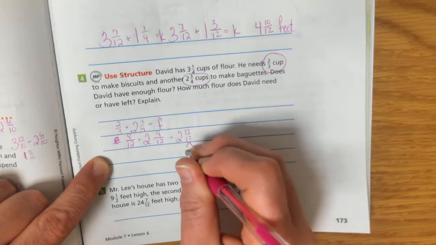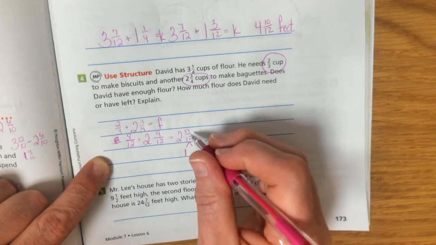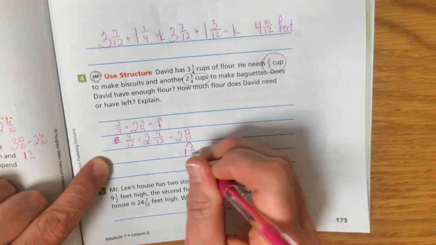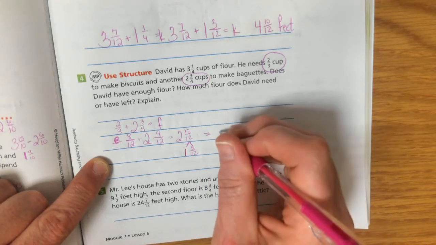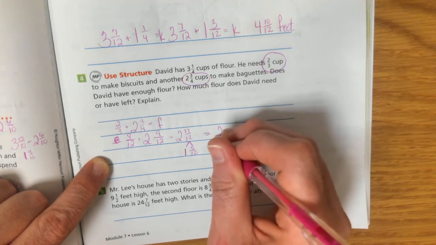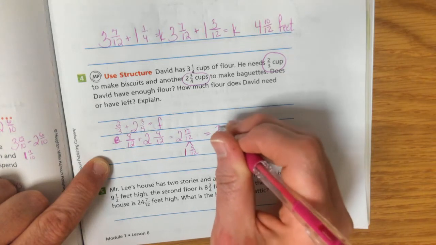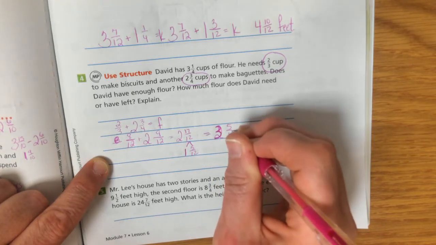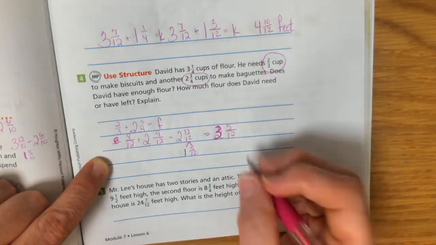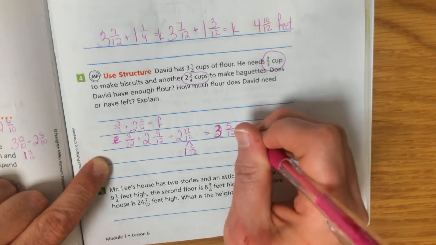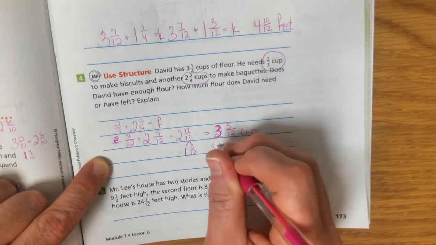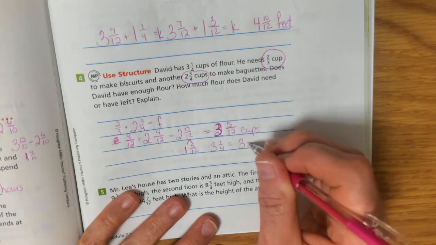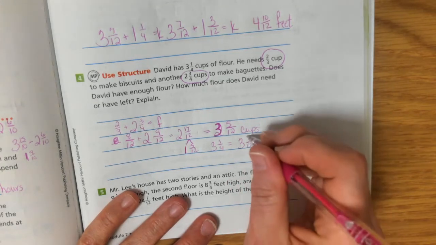So if I rename this, we have 1 whole, and we take out 12 twelfths. So that leaves us with 5 twelfths. So the flour that he needs to make his goodies is 3 and 5 twelfths. Now, does he have enough? Well, he has 3 and 1/4. So let's rename this to twelfths. So we would have 3 and, if I multiply 4 times 3, 3 and 3 twelfths.